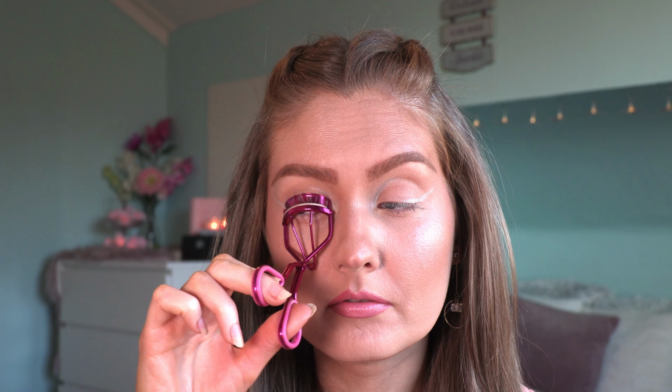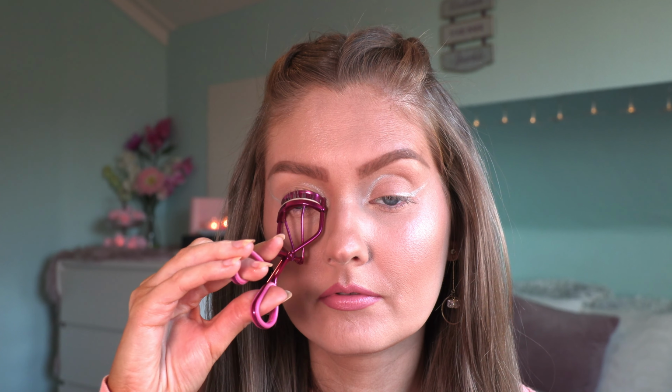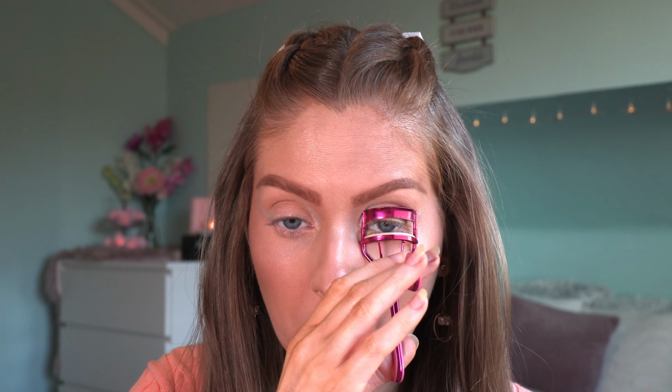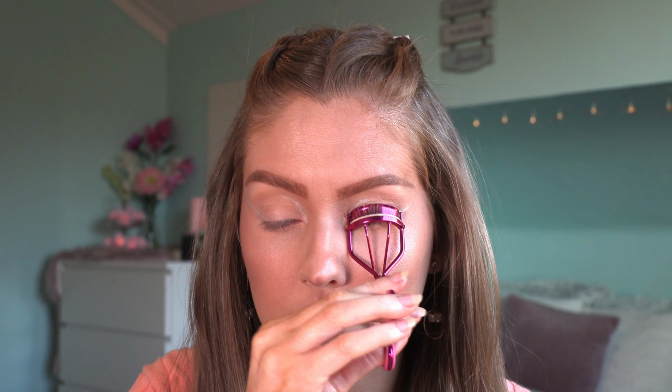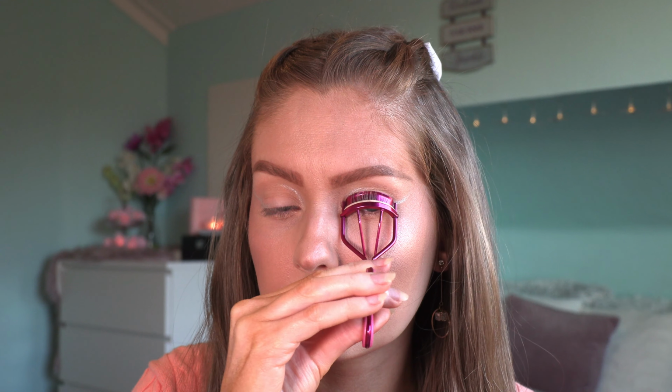The next thing I want to do is curl my lashes. And then I want to take my Maybelline, the Colossal mascara that looks like this, and apply that to my upper lashes only.